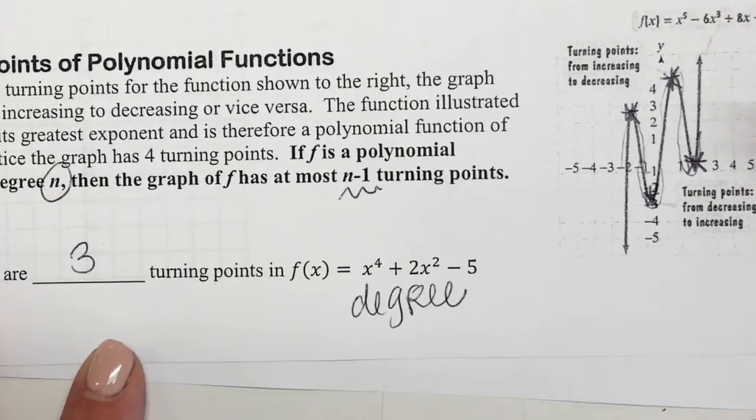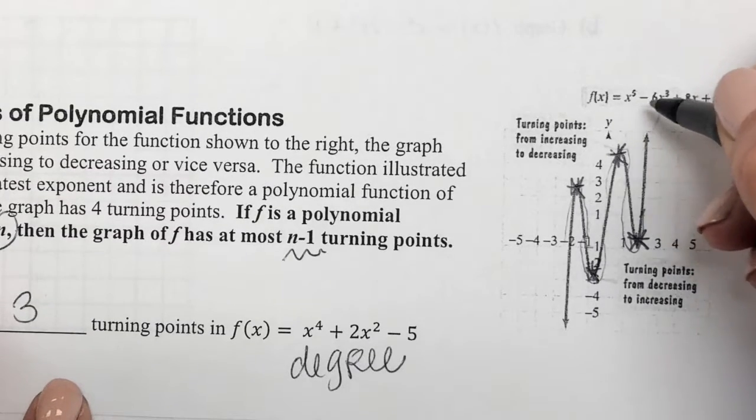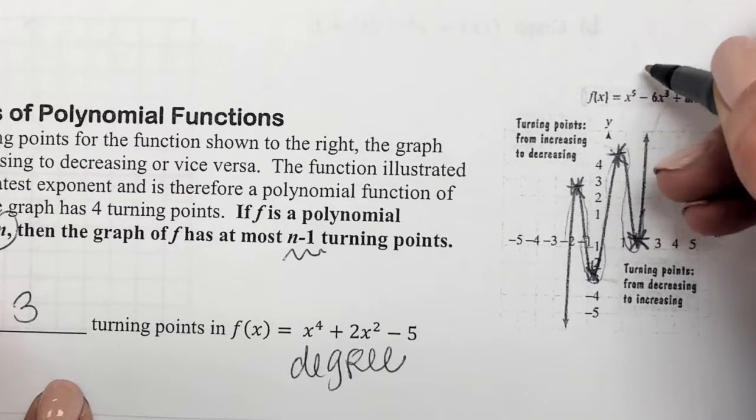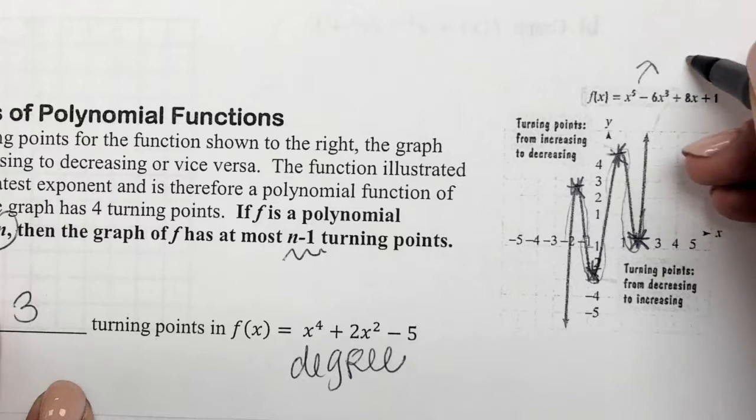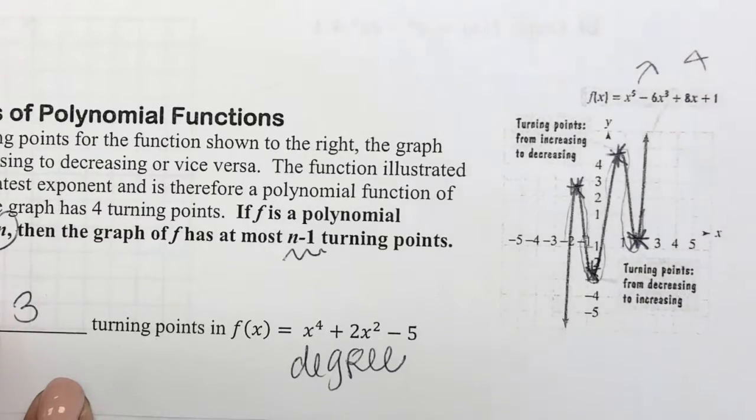That's all it's saying. Like here's the function, x to the 5th, so this has degree of 5. So how many turning points would this have? 4, and it does right here. Alright, now flip it over, sorry. Alright, back to leading coefficient.